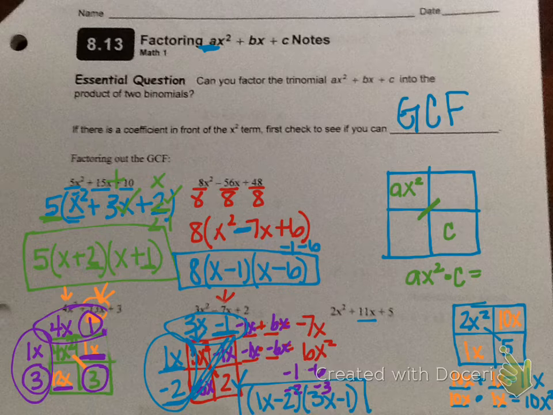And so now when I try to find what multiplies, the 2x would be over here, the 1x up here, because I can take a 2 out of 10 and get 5. And then 1x times what would make 1x? That would just be a 1.